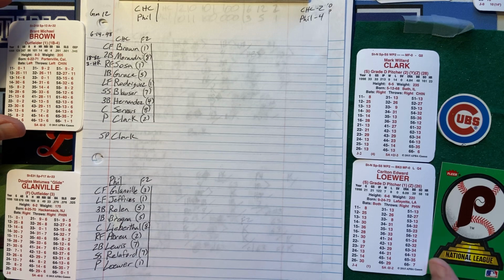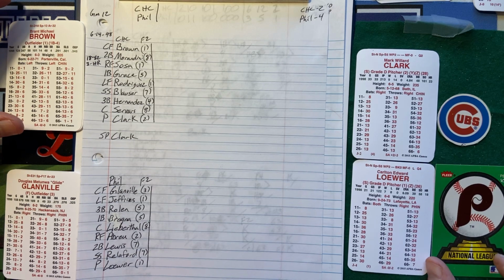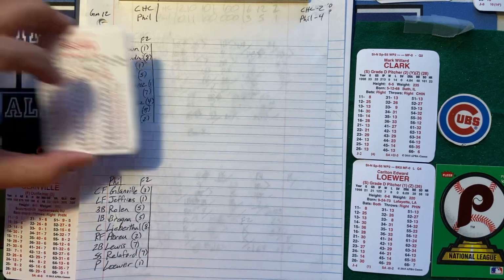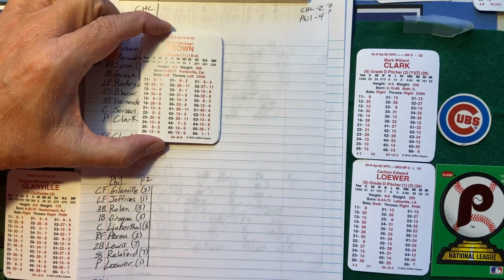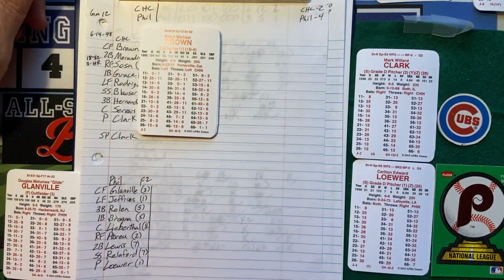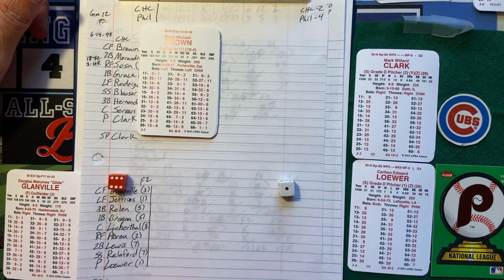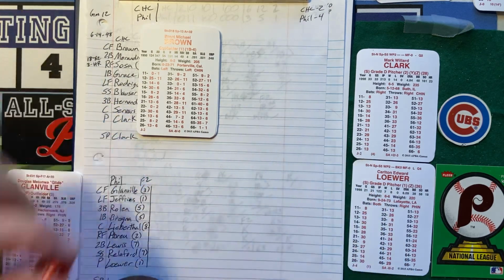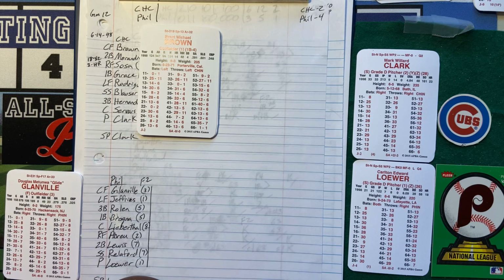So, good luck on that today. I'd be shocked if that happens, but stranger things have happened, so we'll see. These are the actual lineups from the real game. Here we go. Brant Brown, 61, is a 40. Both teams fielding 2. It's going to be a foul ball.